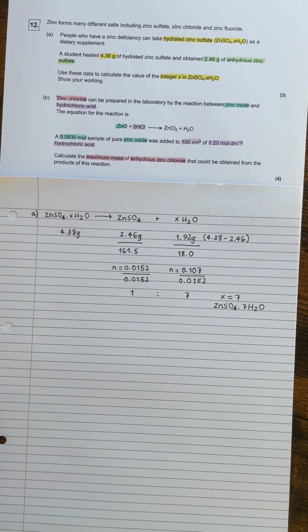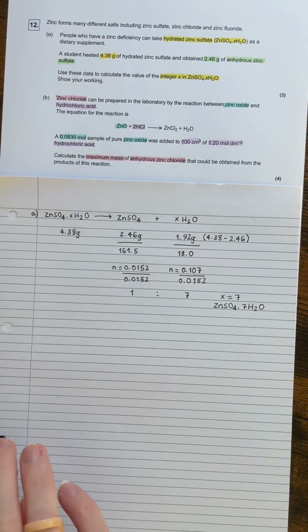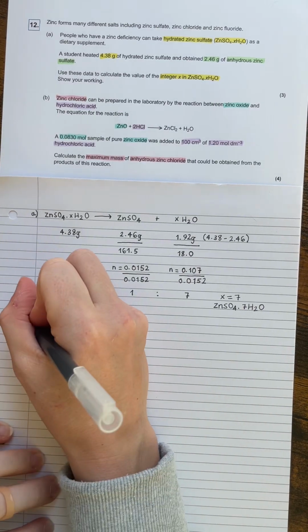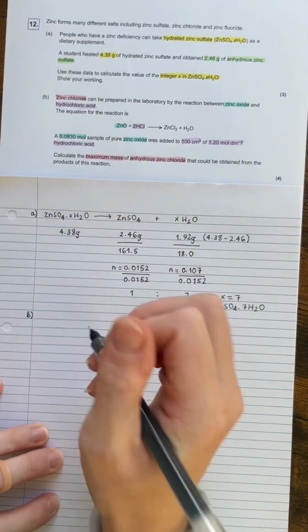So in this case, we know how much zinc oxide we've got in terms of moles. I'm going to have to find the moles of hydrochloric acid. From there, I can compare the moles using the ratio in the equation and see which is in excess, and then whichever one is limiting is the one that I will then use to work out the moles of the zinc chloride, and then from there, the mass of the zinc chloride. So just to help me lay this out, I'm going to copy the equation down.